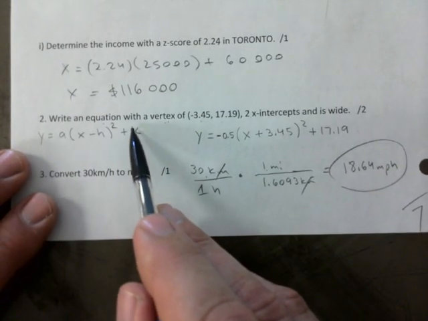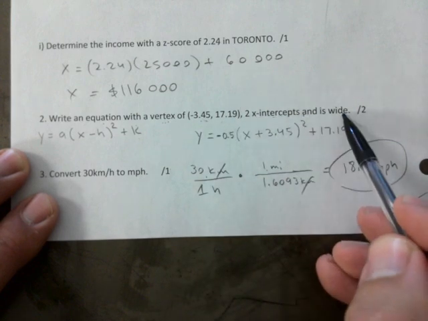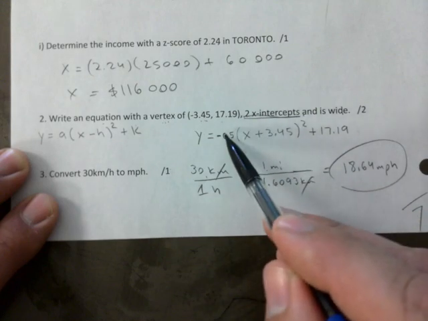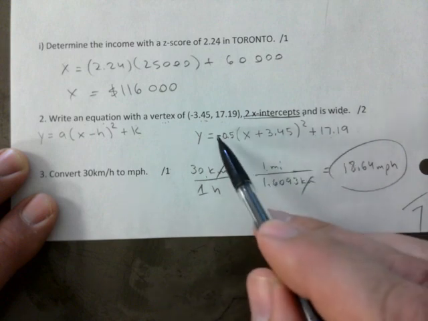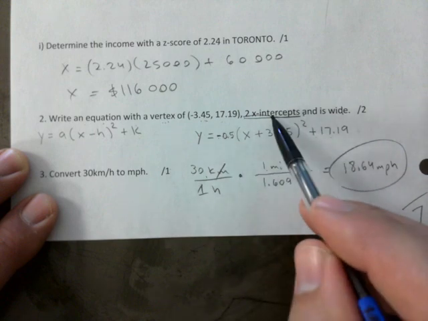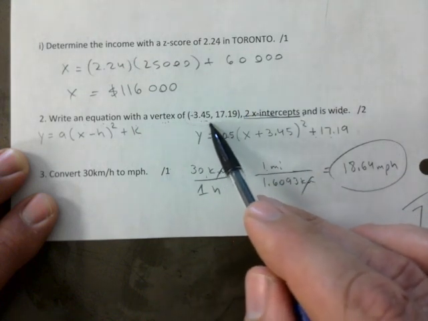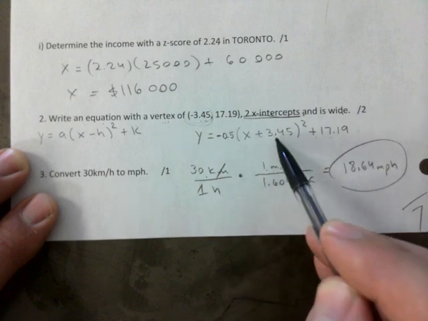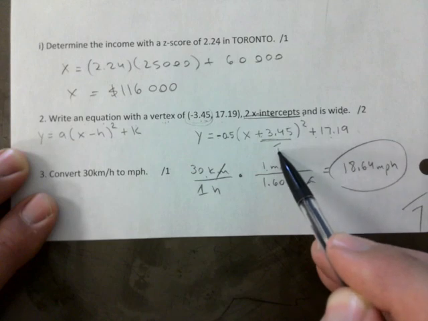Write the equation with a vertex of this, 2 x-intercepts, and is wide. 2 x-intercepts tells you that the sign of A and the sign of K should be different, right? If you want two x-intercepts. The sign of the x value of the vertex changes, right, when it comes in here. I'd say this gets a full mark.